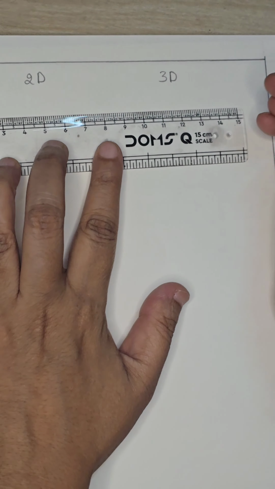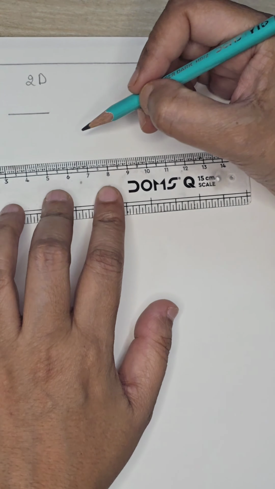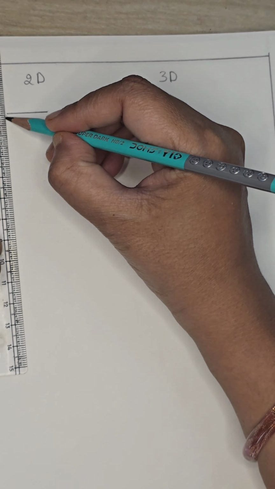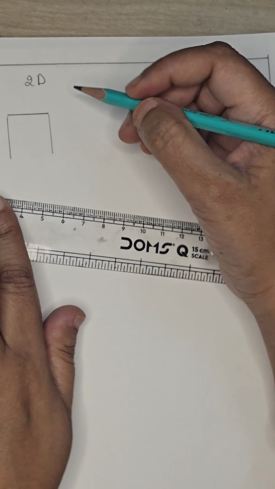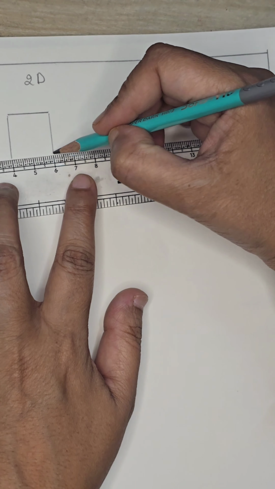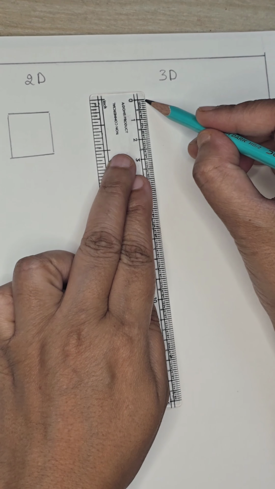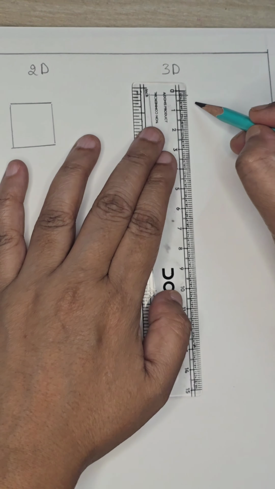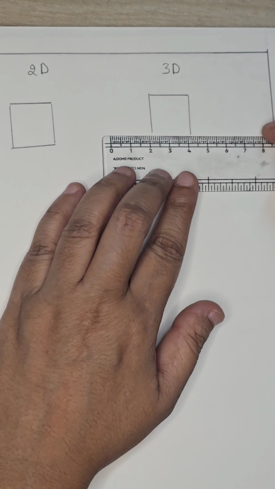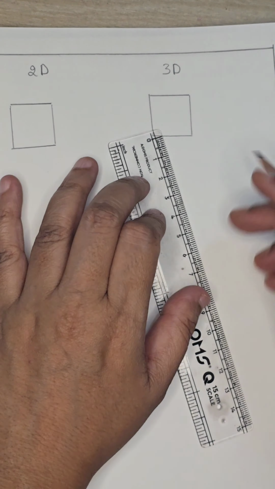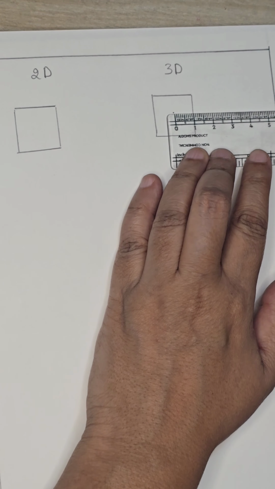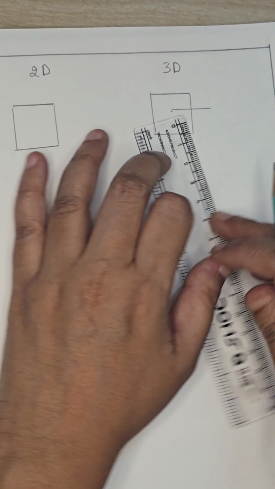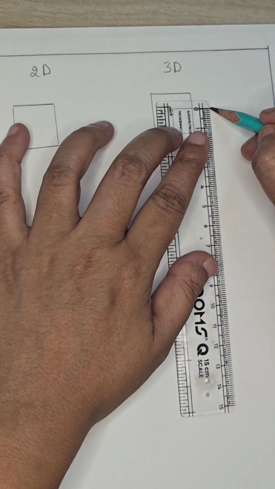Hello everyone. Today we are going to learn about the shapes, two-dimensional and three-dimensional. Why shapes? Because whatever the object we are going to draw has some shape. So if we understand the two-dimensional and the three-dimensional, we can draw anything easily.